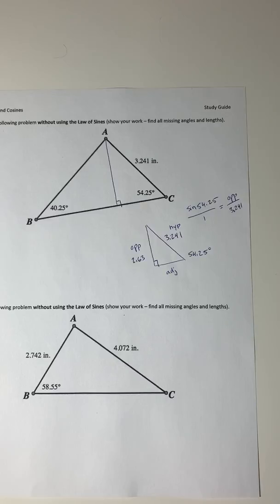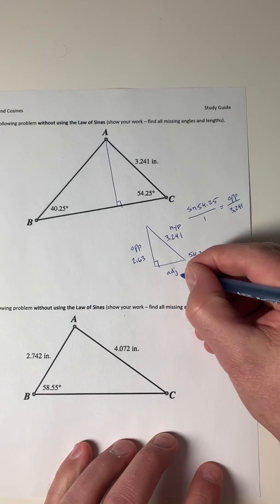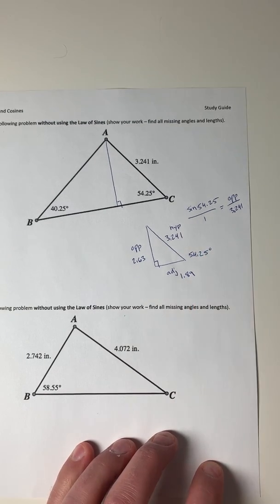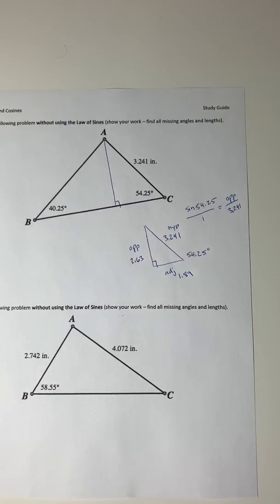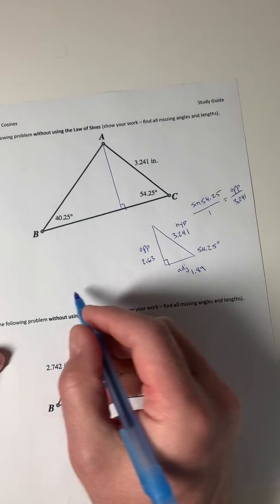All right, then I'll do the same thing with cosine. So I have 3.241 times the cosine of 54.25 is 1.89. All right, so now I have everything on that right-hand triangle. Now I can use some of that information to calculate the left triangle.